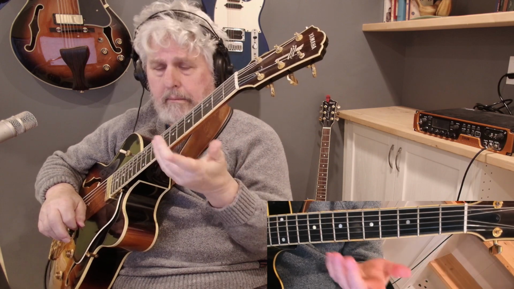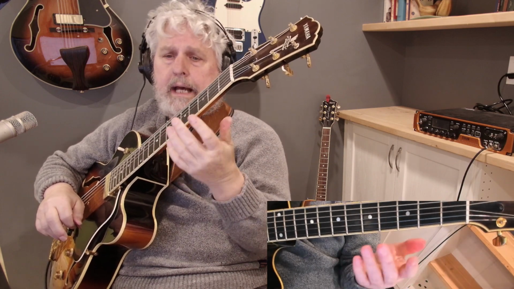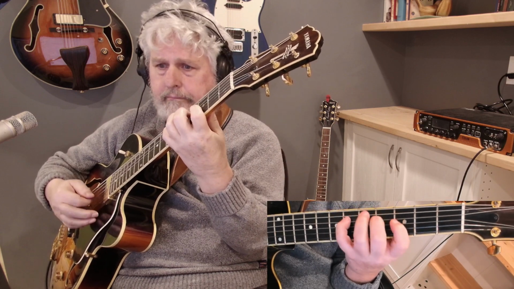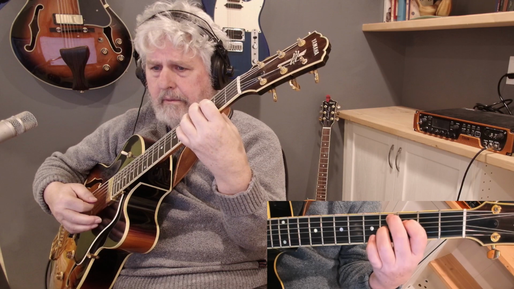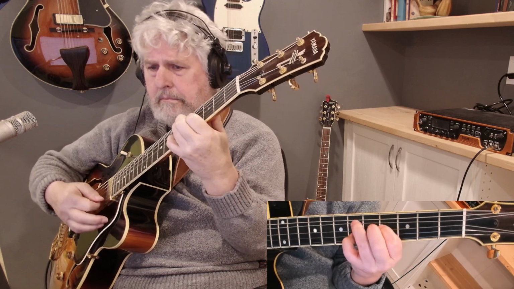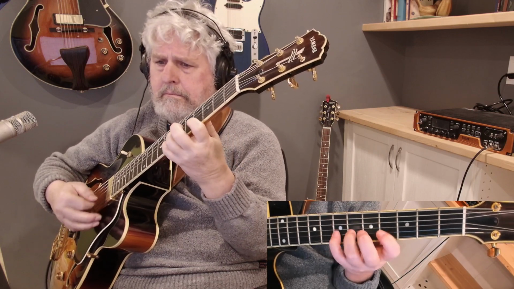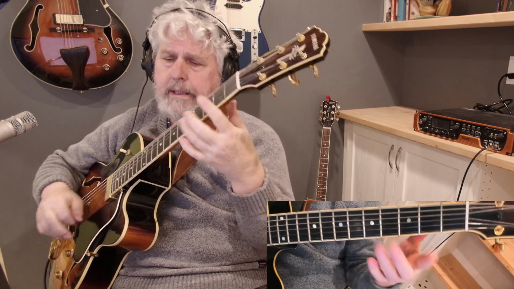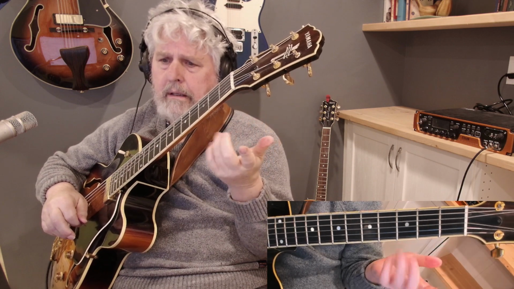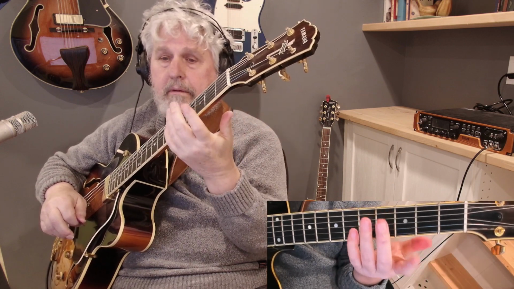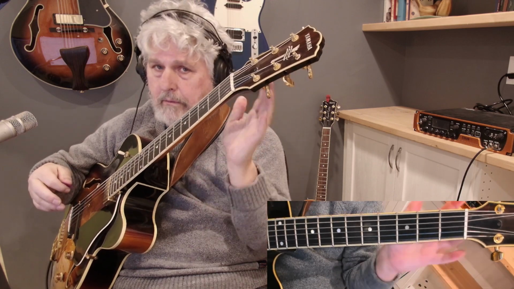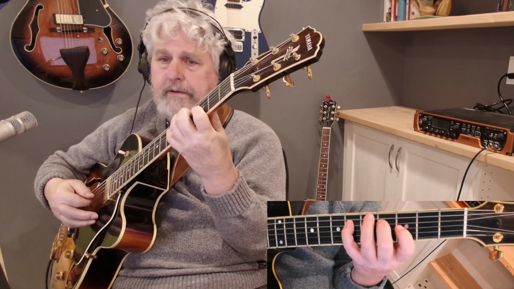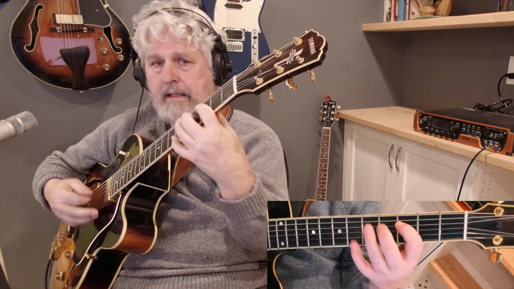Right. So add a scale that relates directly to, there's my flat 7, right? Right. So just think of D flat mixolydian, you're going to end up with the same thing. 2, 3, 4, 5, 6, flat 7, right?